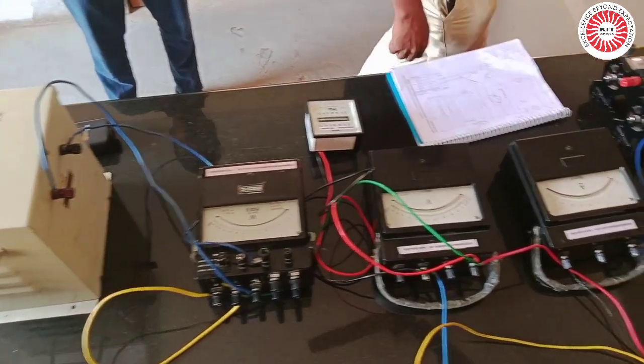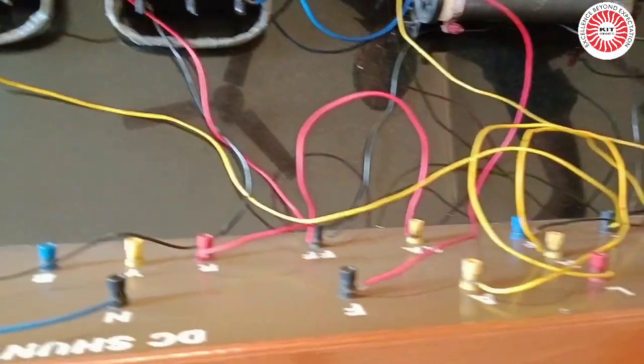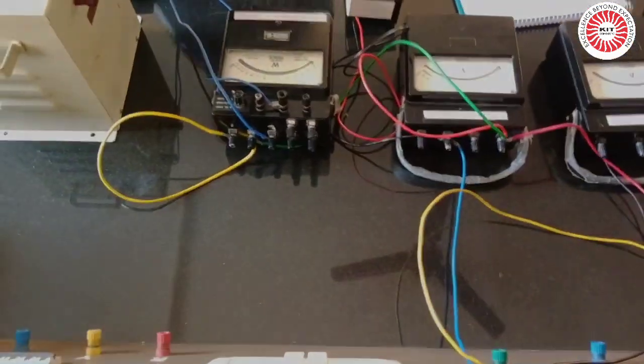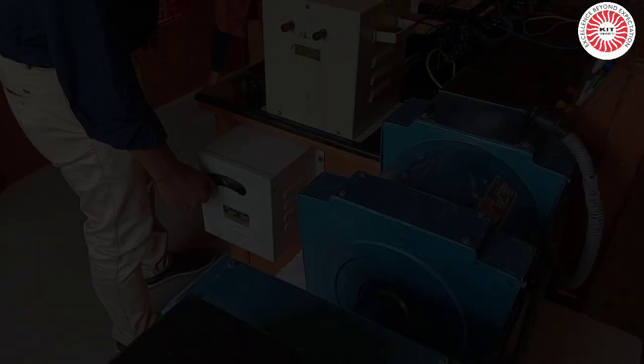Now we are going to switch on the supply. The motor is started by a 3-point starter.